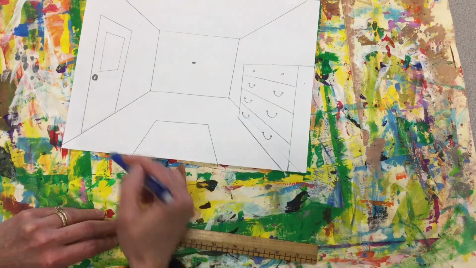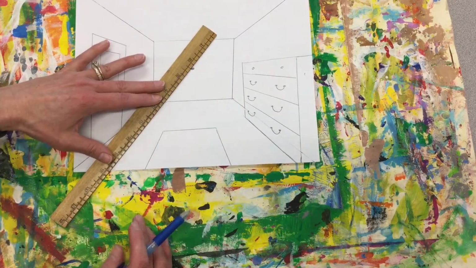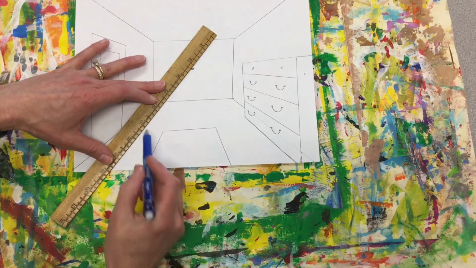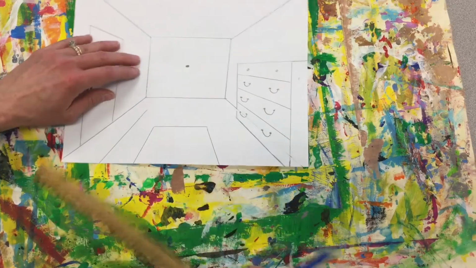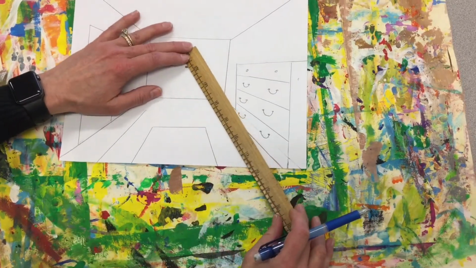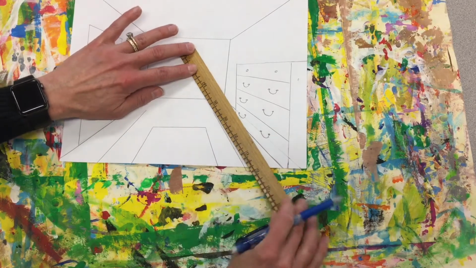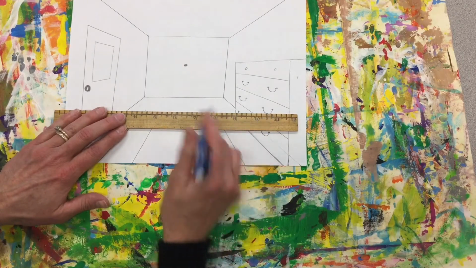I think I'll put a carpet underneath my bed. So line up your ruler with that vanishing point. How big do you want your carpet? I want it slightly extended over my bed, and then we'll go across.